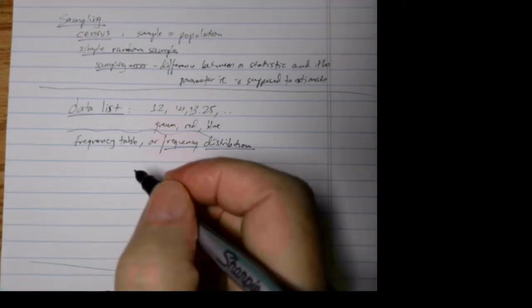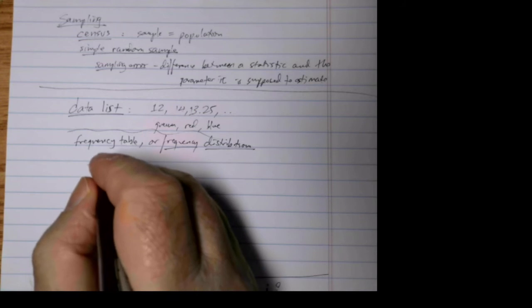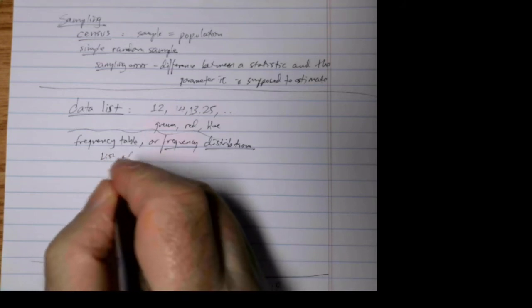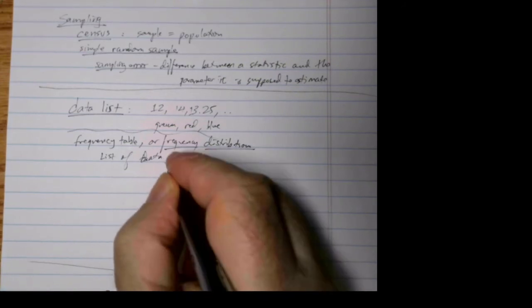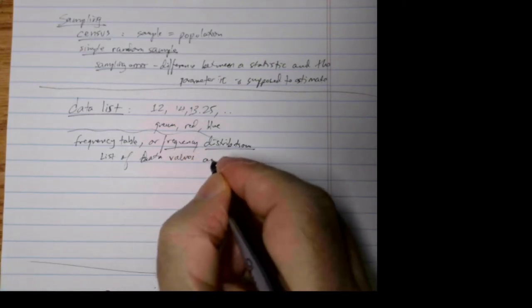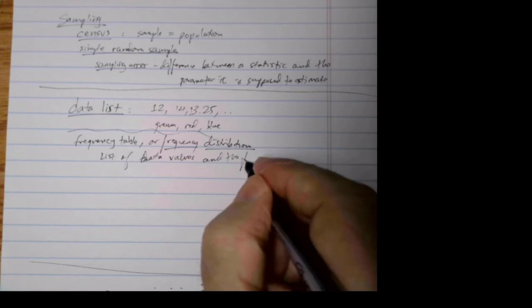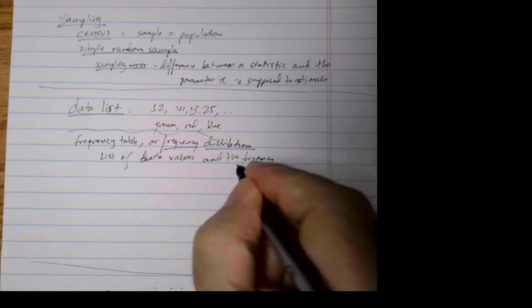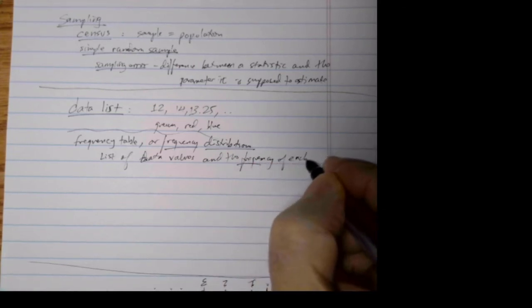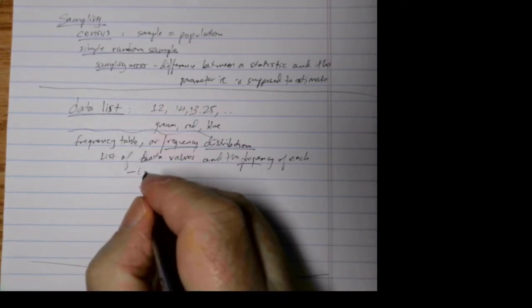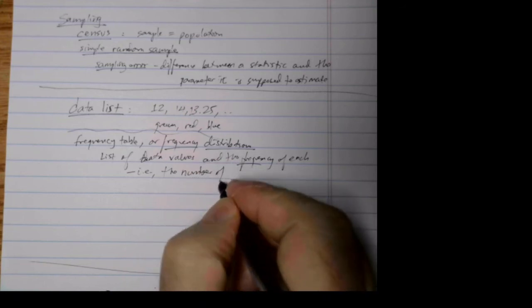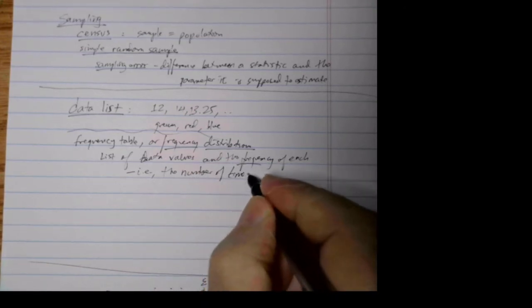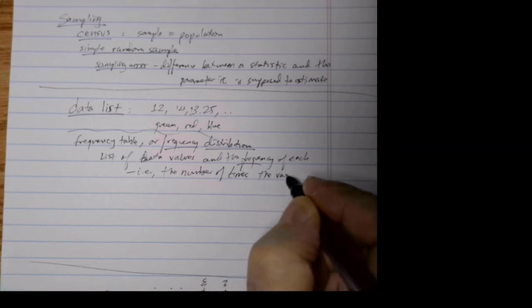All it is is a list of data values and the frequency of each one. The frequency of each value. That is the number of times the value occurs.